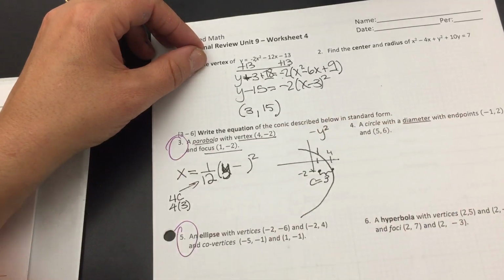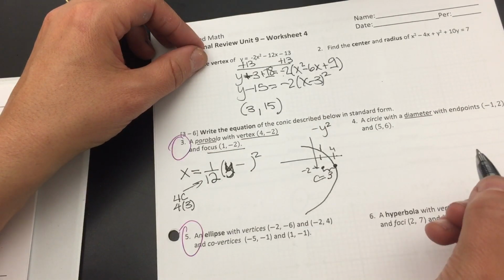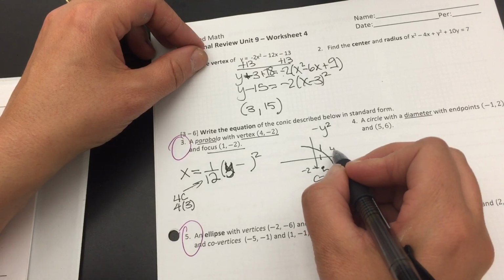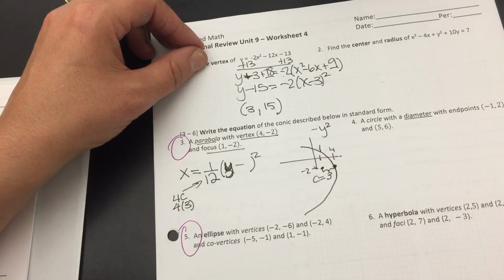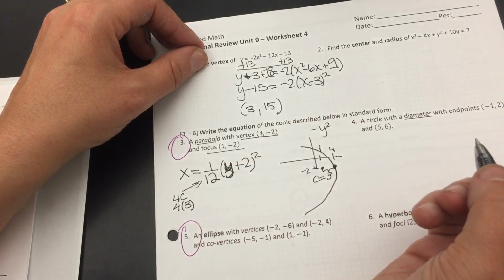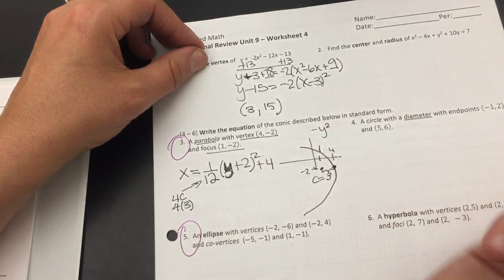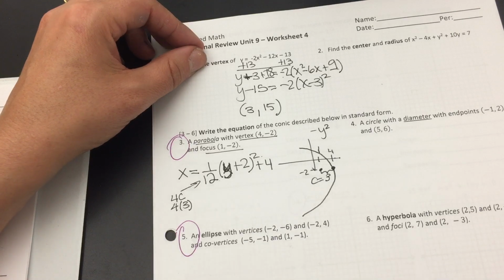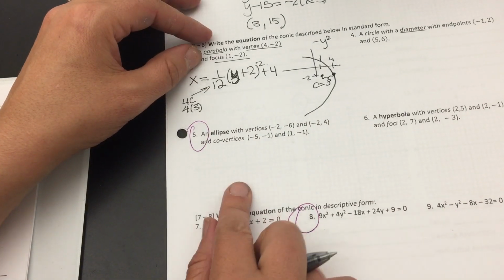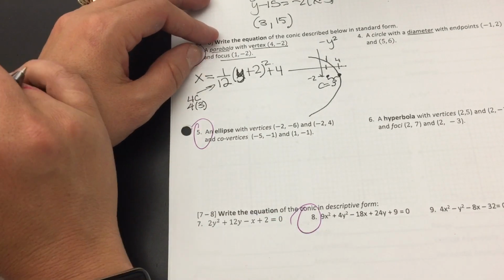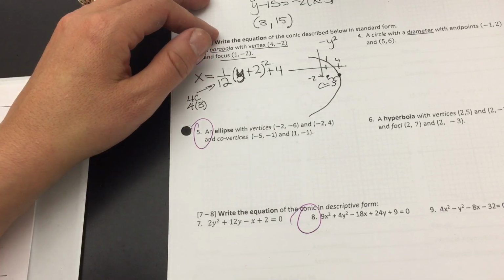Okay. And then my HK comes from here. And so that one is negative 2. So opposite. And then I'm going to have a positive 4 because it's the same. Final answer. Okay, let's do an ellipse. This was the most missed question on that test we took for this unit last week.